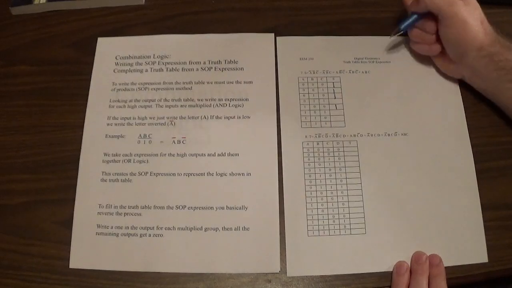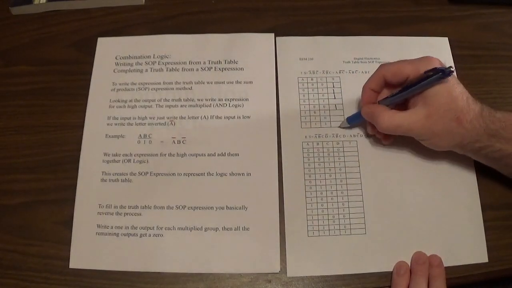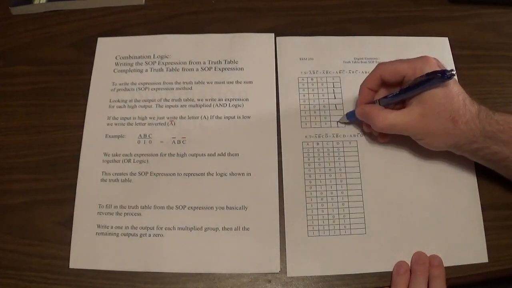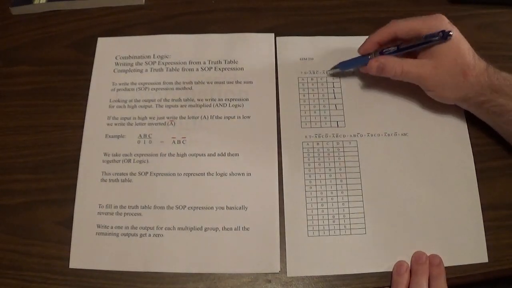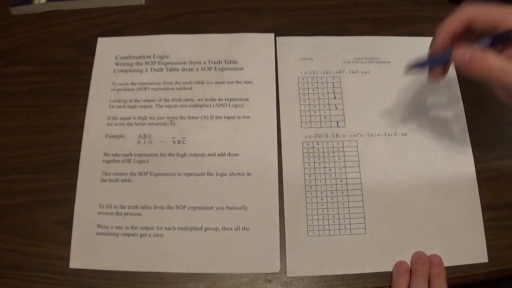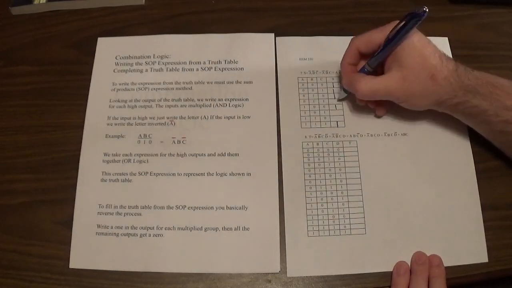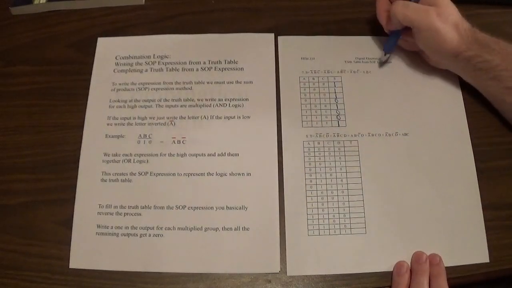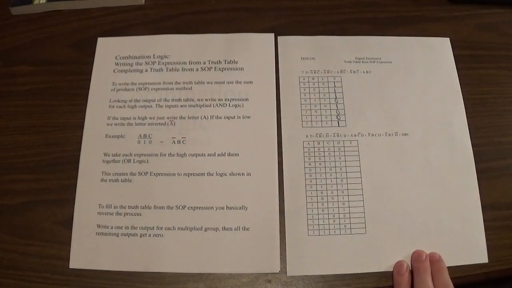And then I have A, B, C. So that's 3 ones. Okay, so that's the last one on the truth table. So once I've got through the entire expression, anything that's left over here is a 0. Okay, because remember again, the expression only represents the high outputs.